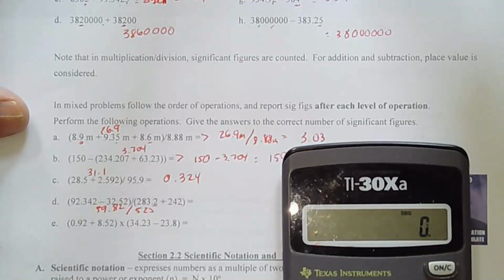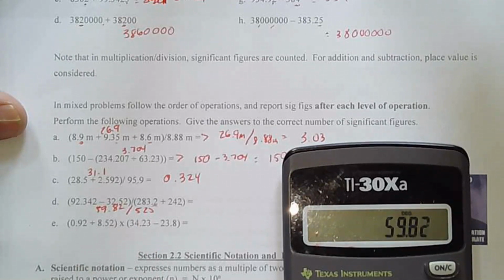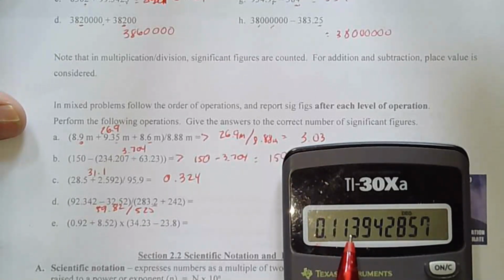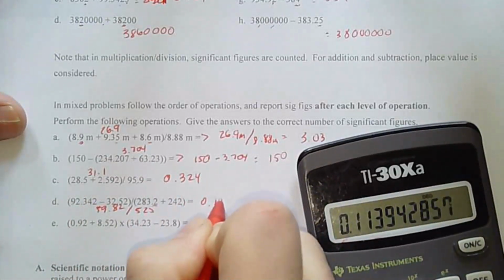Now we're division. We have to shift gears. Now we're not concerned about the least accurate place value. We're looking at the least number of total significant figures. This has 4. This has 3. So we can only have 3 total significant figures. 1, 2, 3. Look at the number behind it, it's a 9. So this 3 gets bumped up to a 4. 0.114.